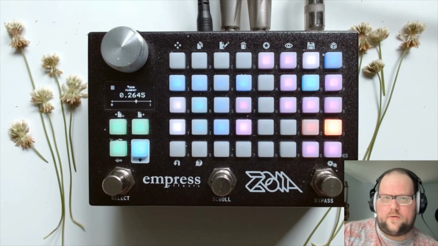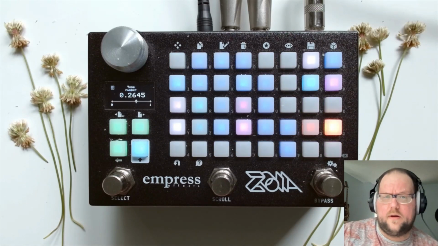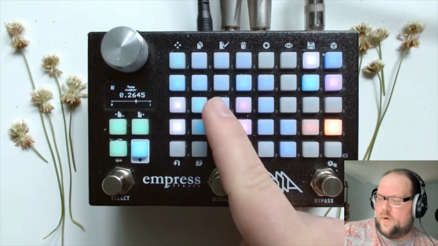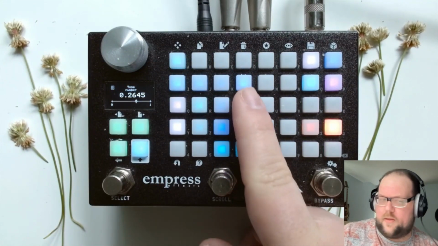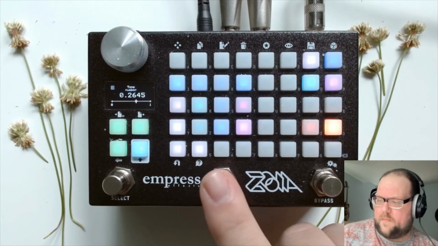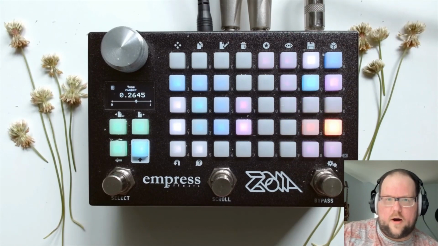And the idea is to create a texture bed or something that can be played over. You'll notice that when I record a pad loop, this pixel here lights up. The next time I press this stomp switch, it'll turn off.